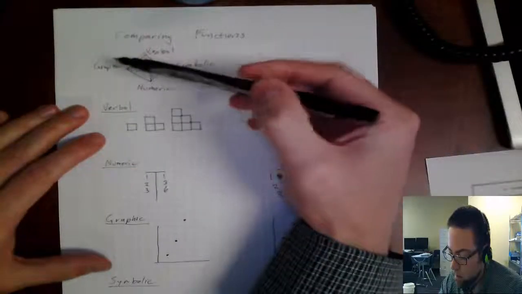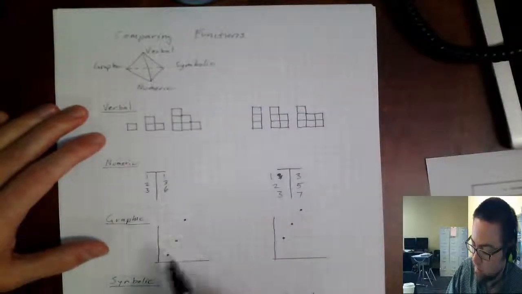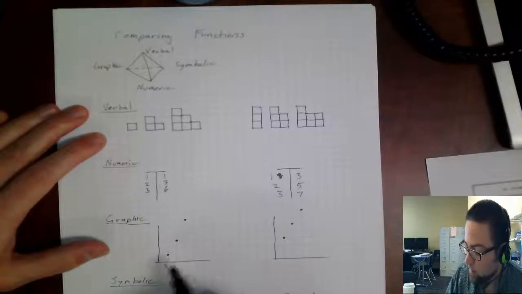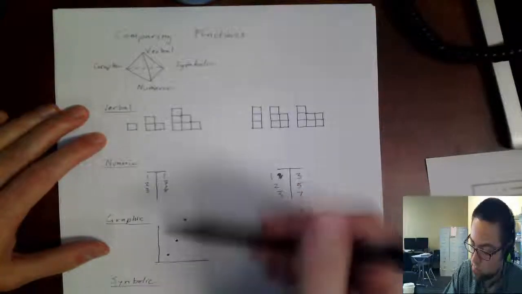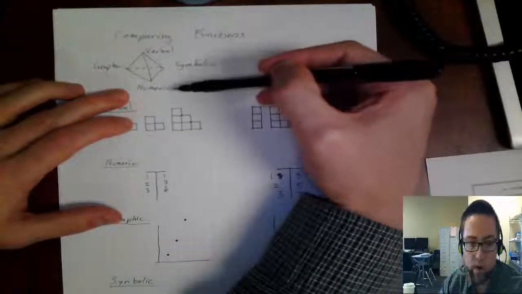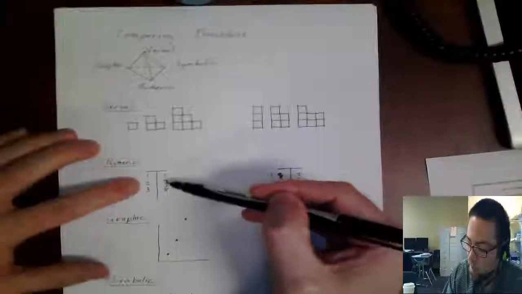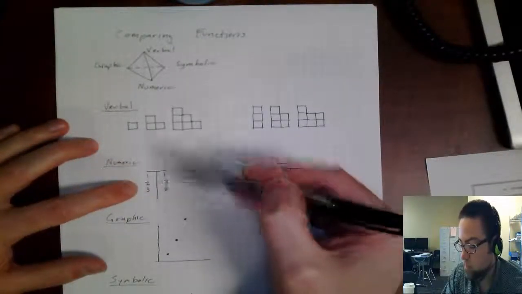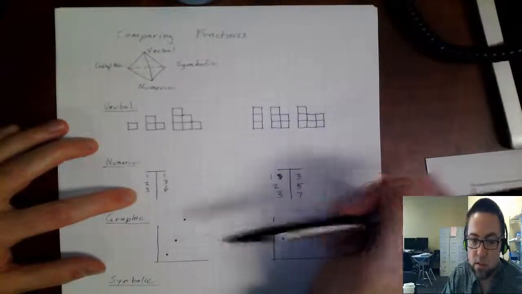So this is a verbal way to describe the function. We've talked about a graphic way to describe the function, and we can plot points, or we can use a bar chart, or anything like that. Another way is the numeric way, and we make a table of values. We say in the first step there's 1 piece, in the second step there's 3, in the third step there's 6, and so on.